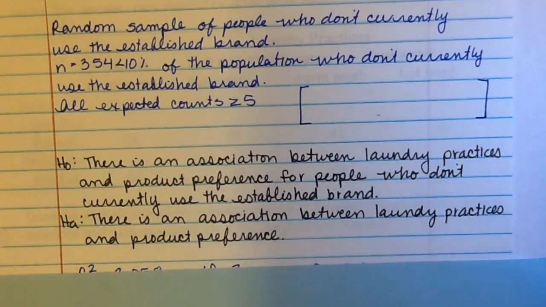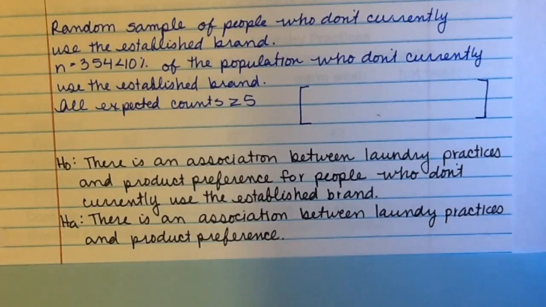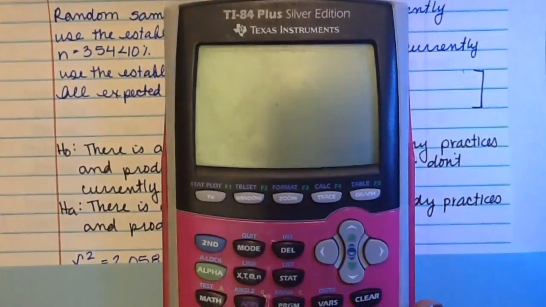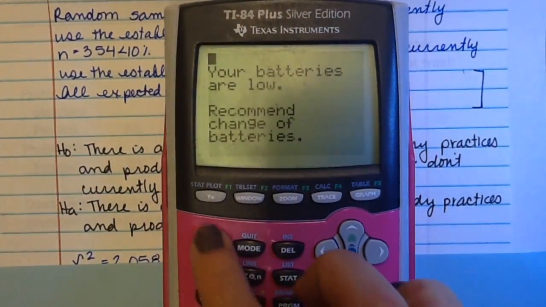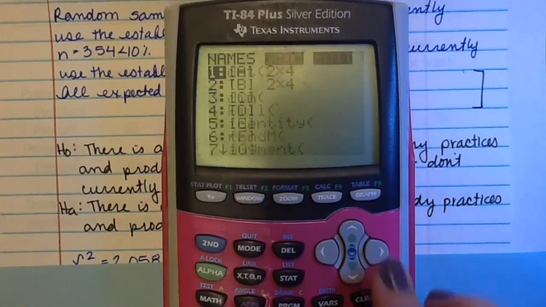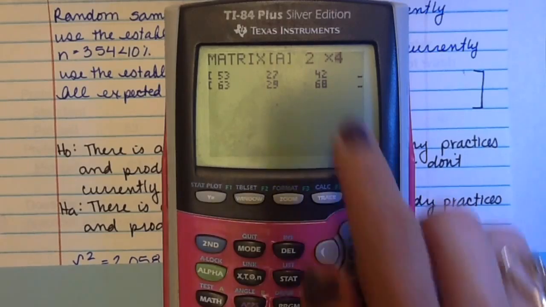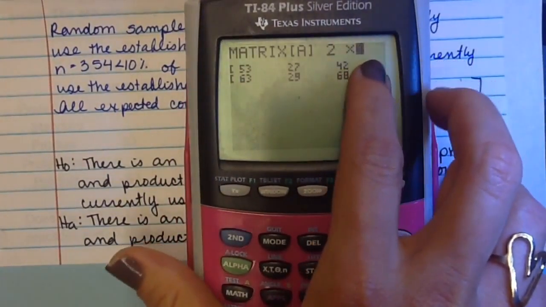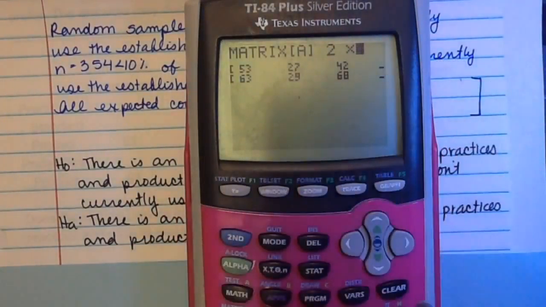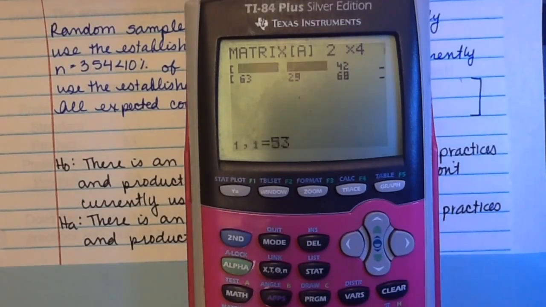Now, from there, I'm going to go ahead and put this into my calculator, doing it the same way we did before. So I'm going to go to my matrix. I'm going to move over to edit. Notice I've already changed this. If you hit enter, it'll bring you over here. Because we have 4 categories, that's going to be 4 columns, so you want this to be a 2x4. And then putting it into the calculator, it was 53, 27, 42, 30, 63, 29, 68, and 42.